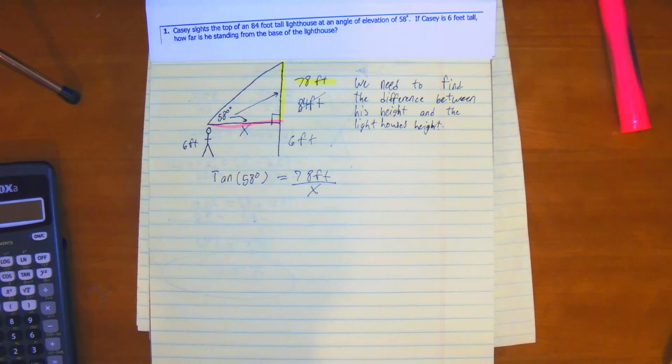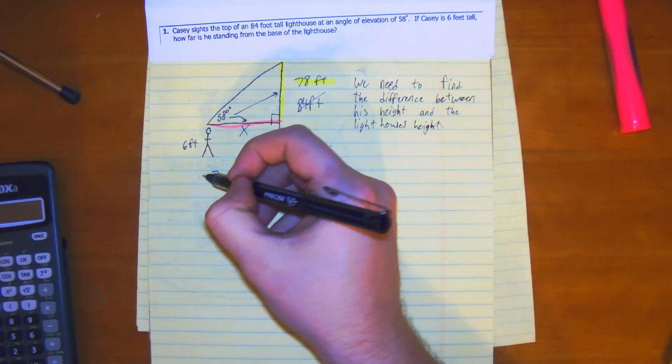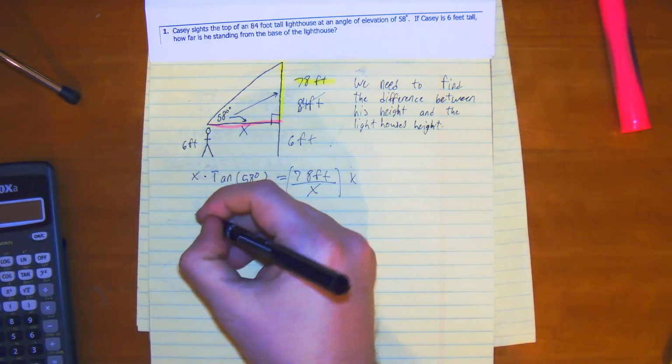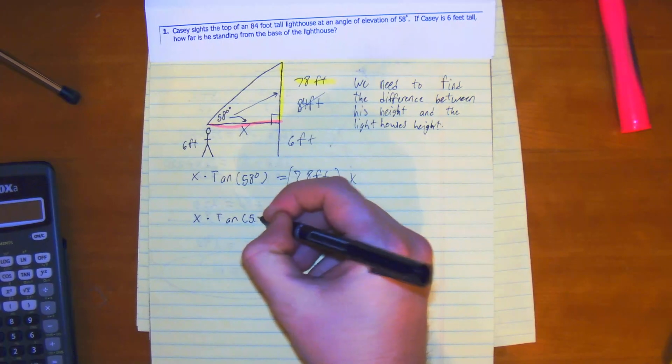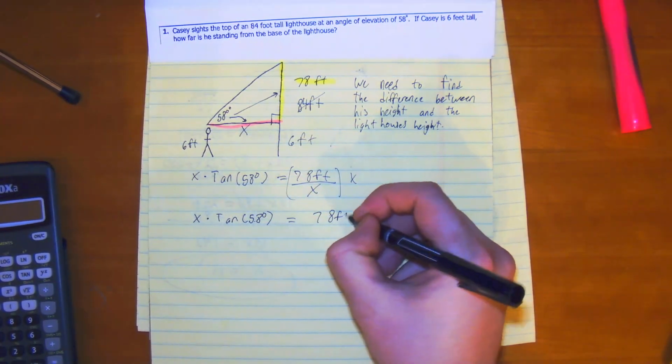So the way we need to do this is we need to isolate X. We have X times the tangent of 58 degrees is equal to 78 feet.